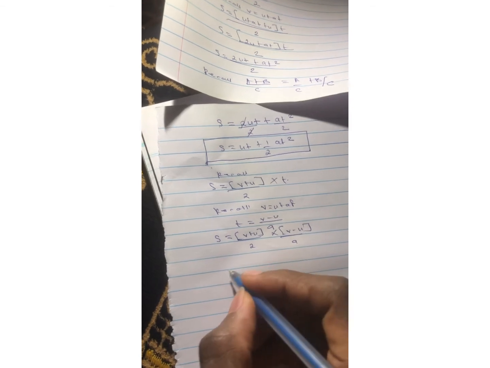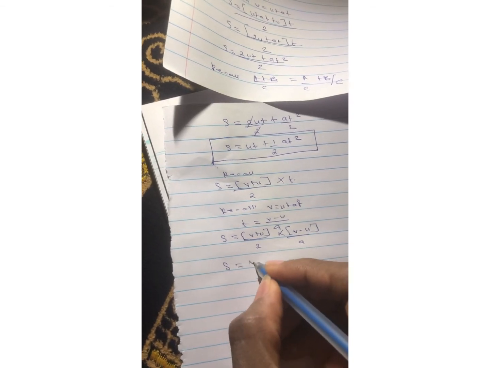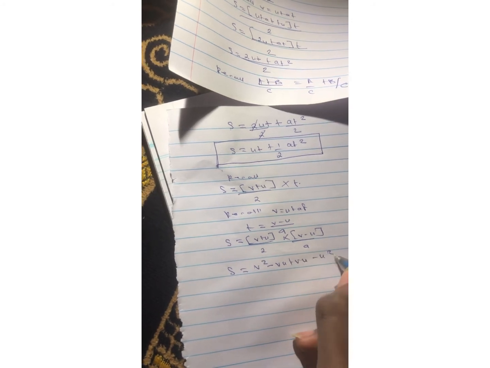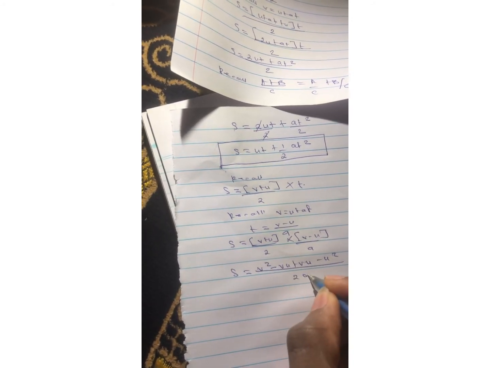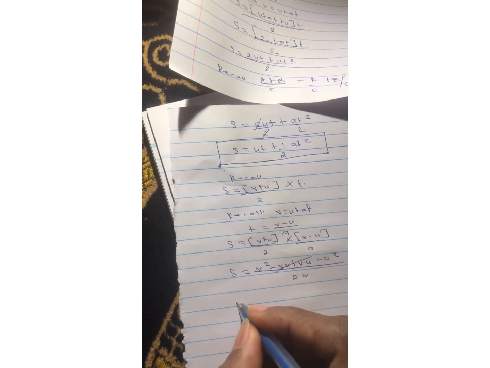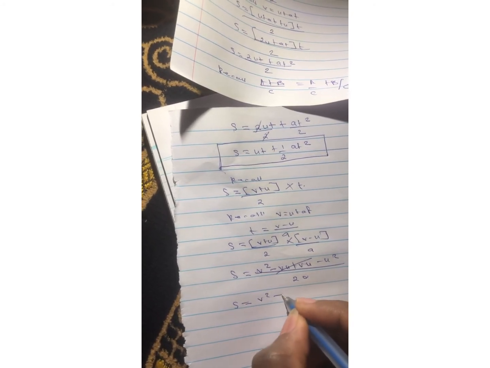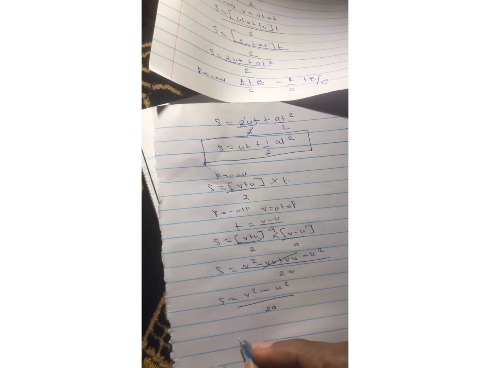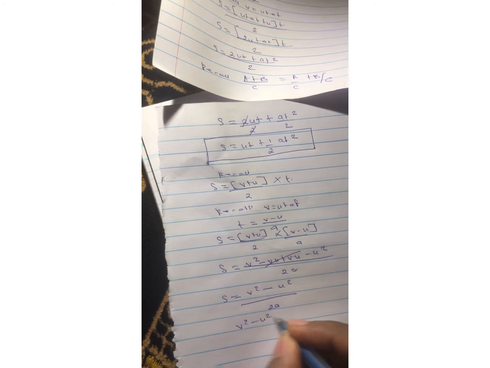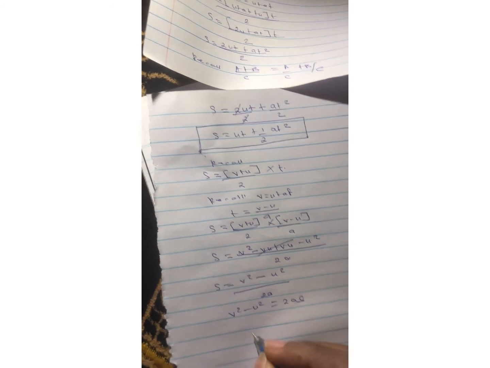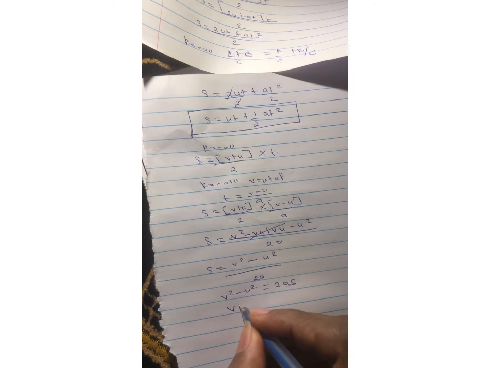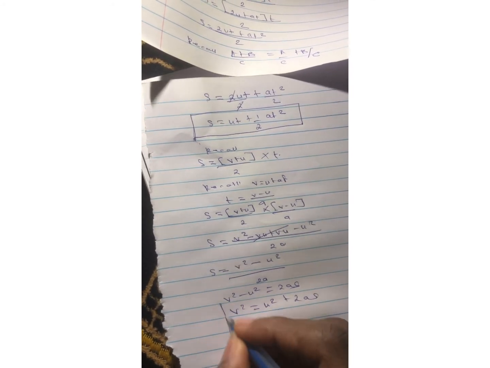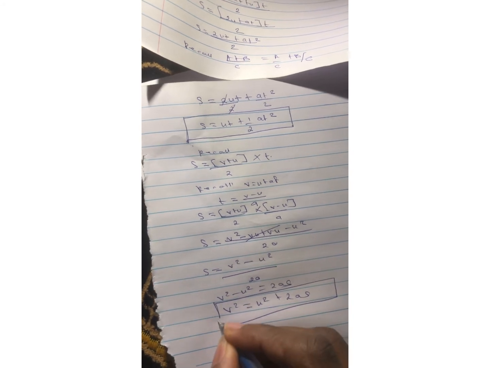So now when we expand, we have x is equal to v squared minus vu plus vu minus u squared over 2a, where these middle terms cancel. So we have x is equal to v squared minus u squared over 2a. So if we cross multiply, we have v squared minus u squared is equal to 2ax. Now if we make v squared the subject of the formula, we have v squared is equal to u squared plus 2ax. So now this is one of the equations of motion.